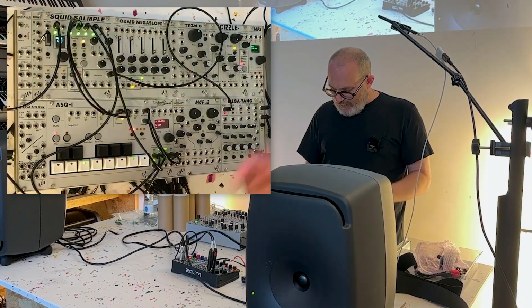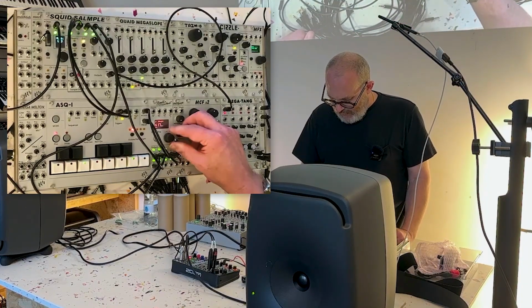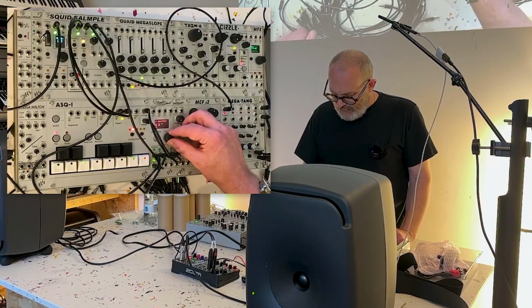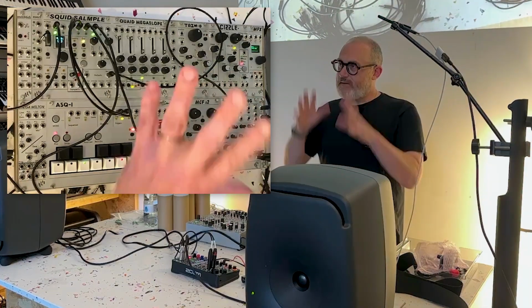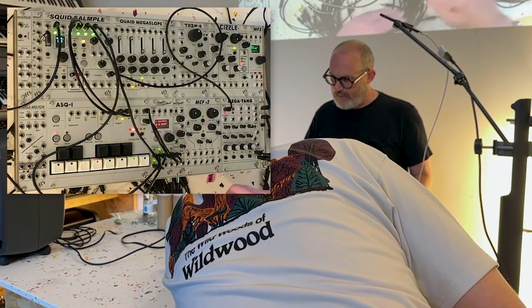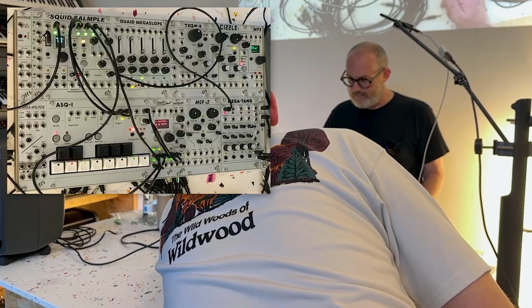But obviously that's a bit of a boring pattern, so I'm going to apply a Euclidean pattern to it, which is kind of like a mathematical equation that divides a number of triggers within a number of steps equidistantly, so it will always sound.